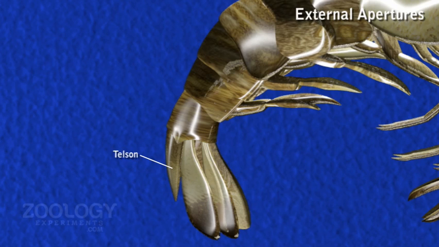Paired male genital apertures in the male are situated on the inner surface of coxae of the fifth pair of walking legs. Two minute openings of statocyst, one lying in the depression dorsally on the basal segment, precoxa, of each antennula.